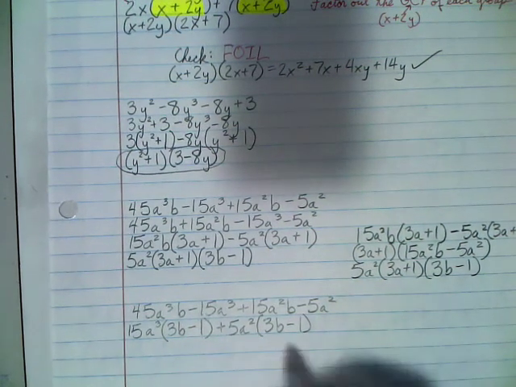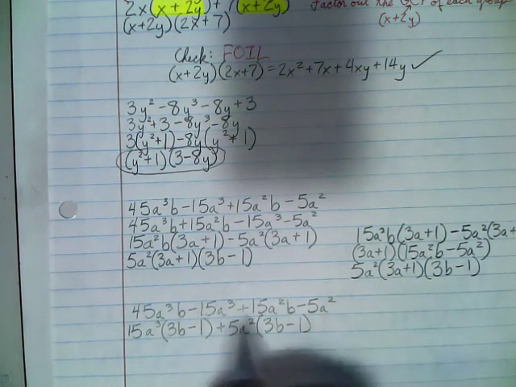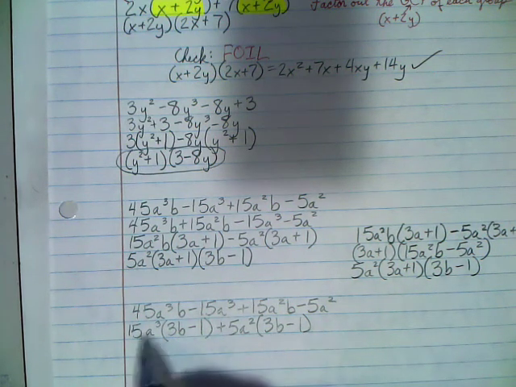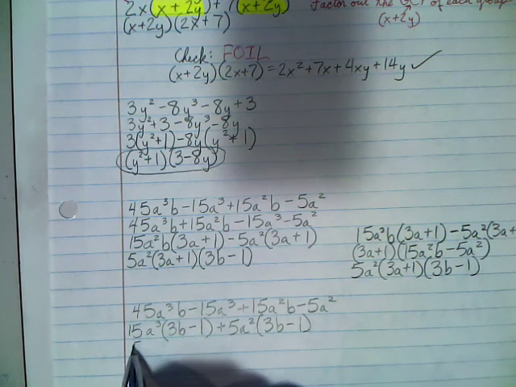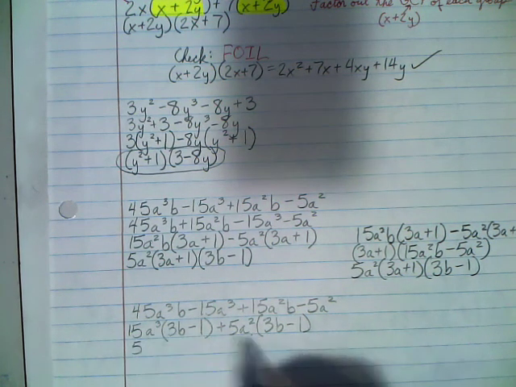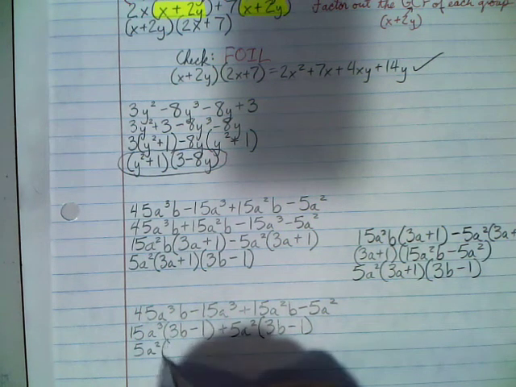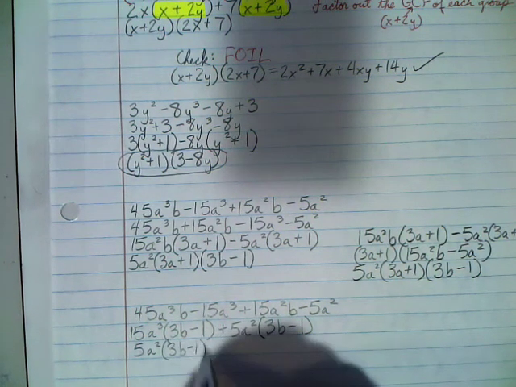So now we go ahead and look for the GCF. Now remember, make your life easier. Don't just pull out the quantity. Take a look at this guy, take a look at that guy. So with a 15 and a 5, I can pull a 5 out of both of those. With an a cubed and an a squared, I can pull an a squared out of both of those. And then of course I'll pull out my 3b minus 1.